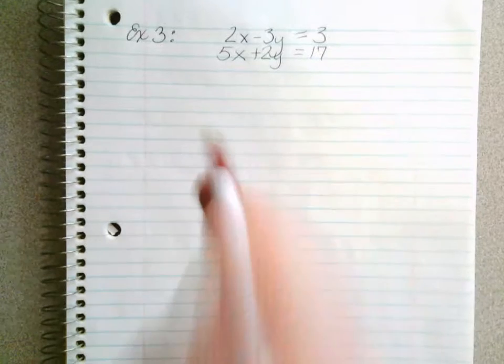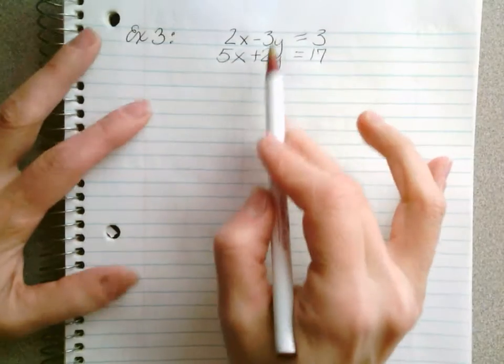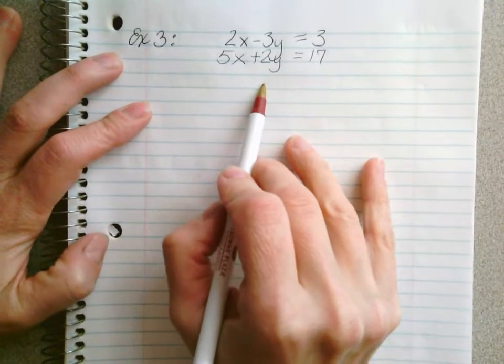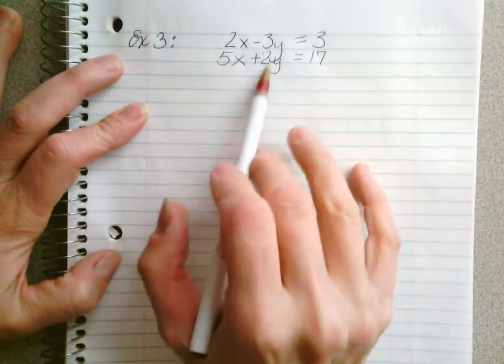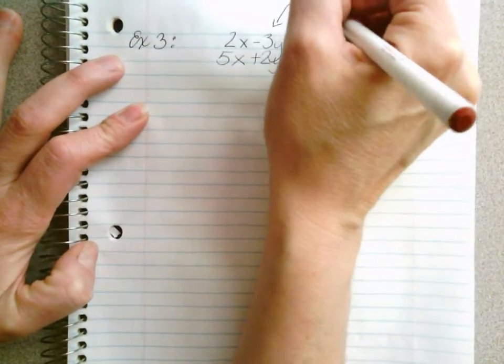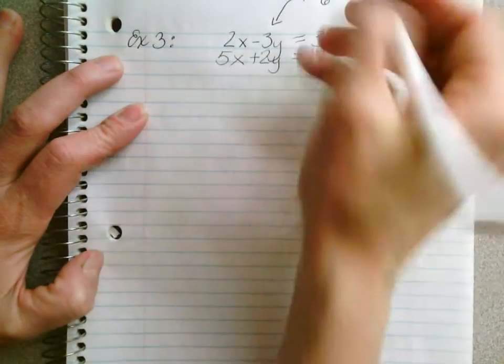Notice there's nothing that will quickly change everything. But the 3 and 2 are small, would create a 6 somehow, and 2 times 5 would create a 10. So I am going to somehow make this y value 6's. That one's negative, that one's positive.